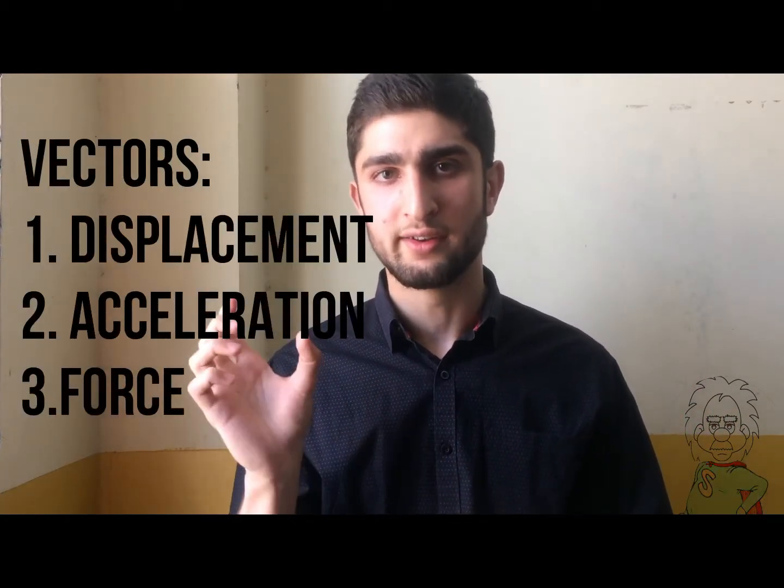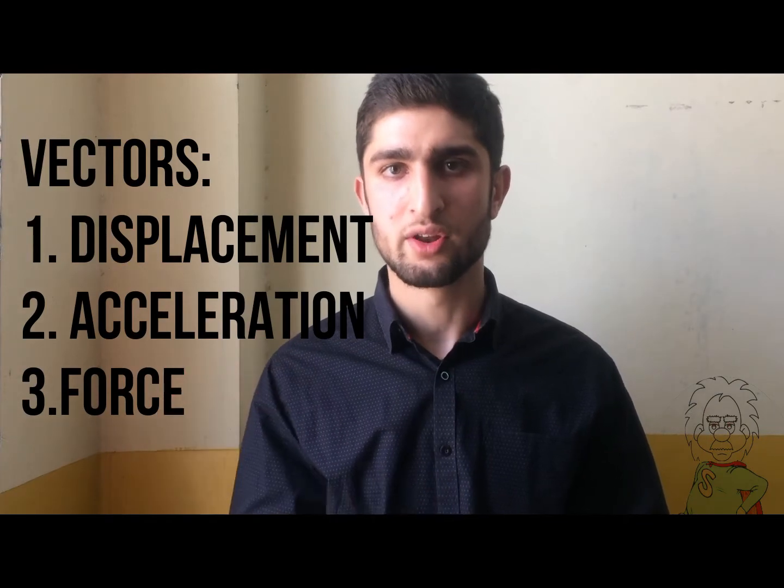In vector quantities, we have so many physical quantities like displacement, like acceleration, like force and all. These are all vector quantities because they have direction with them, they have a magnitude with them, and they follow vector laws of algebra. So out of that criteria, we classify those physical quantities as vectors. And the other physical quantities like speed and all, we can classify them as scalars.